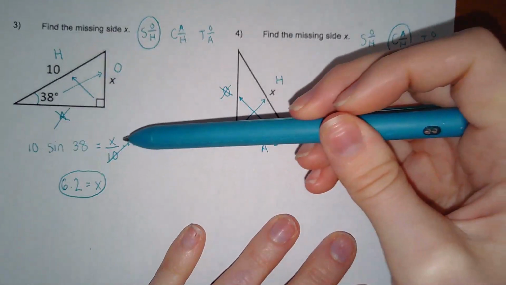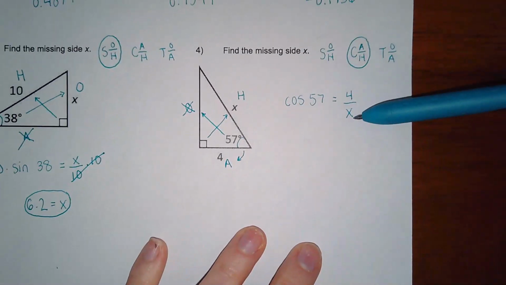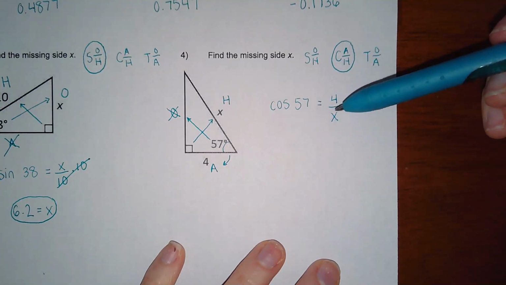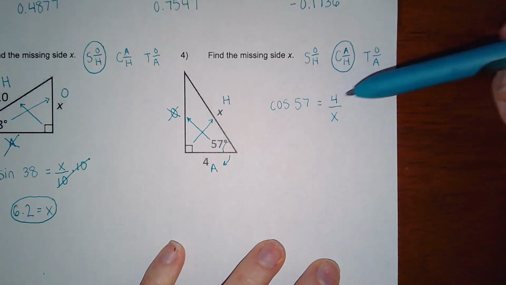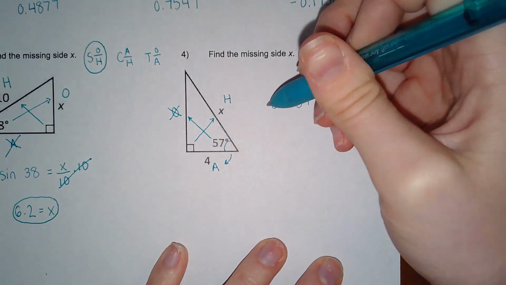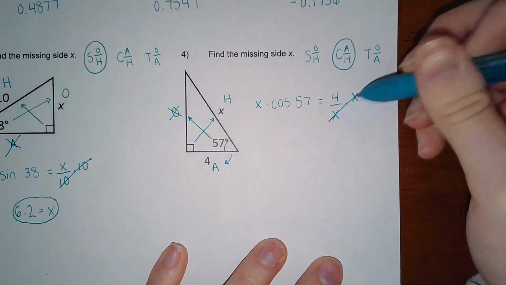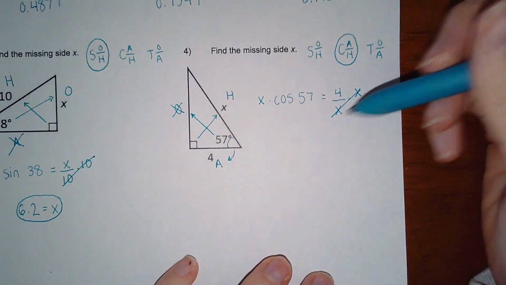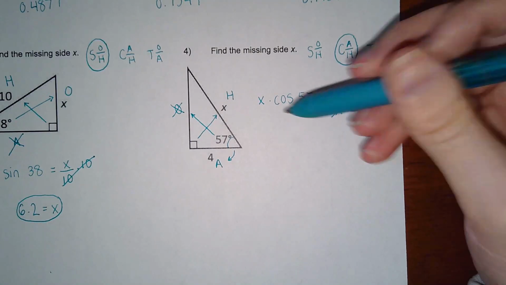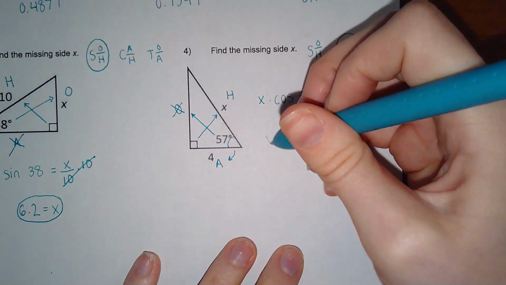You'll see that sometimes X is on top and sometimes it's on the bottom. If X is on the bottom, I can't just divide by 4 or multiply by 4. What I need to do first is I need to actually move my X first. That might seem counterintuitive, but we can't solve for X if it's in the denominator, so I do need to move X at the start.